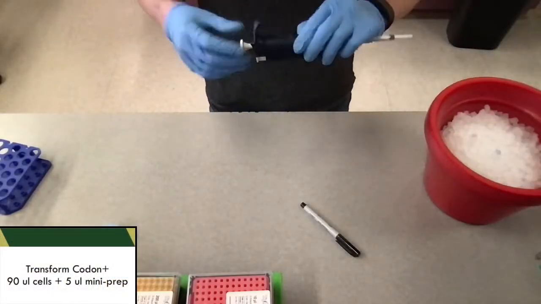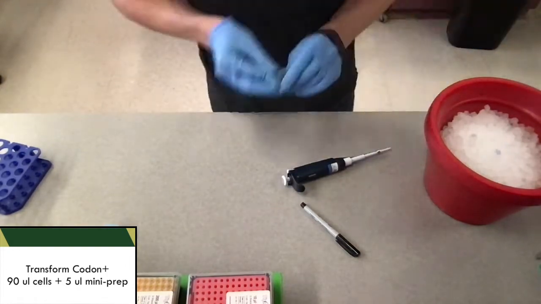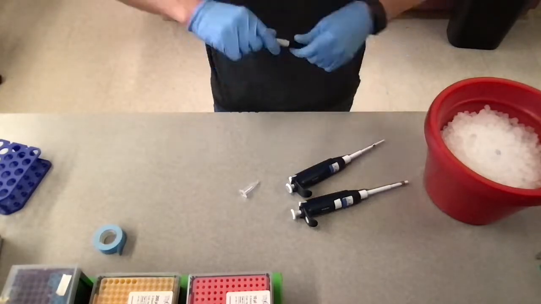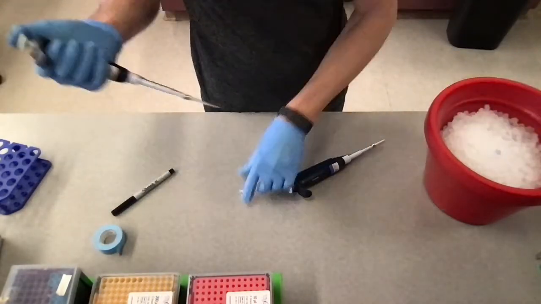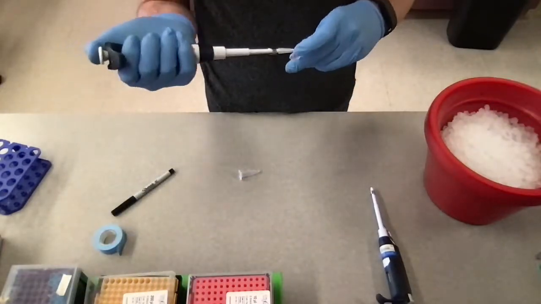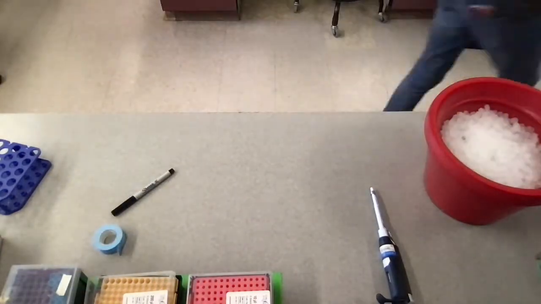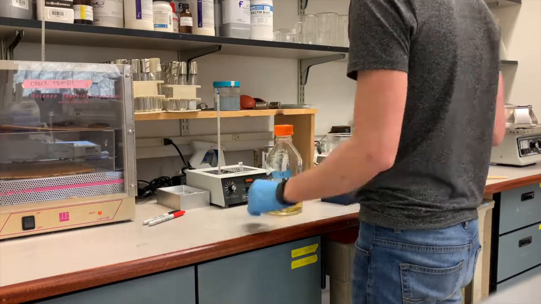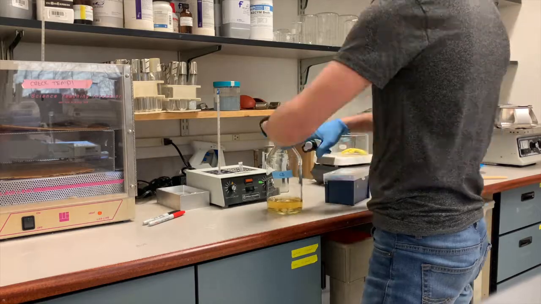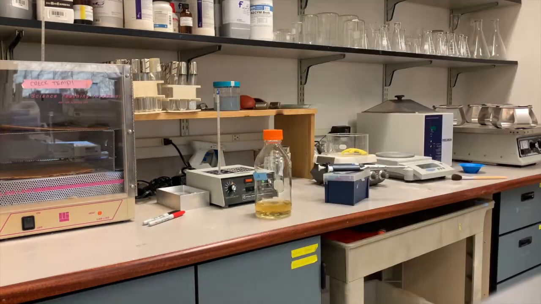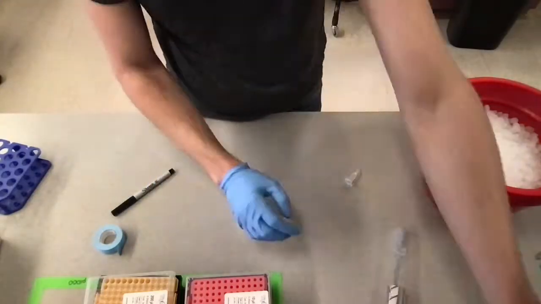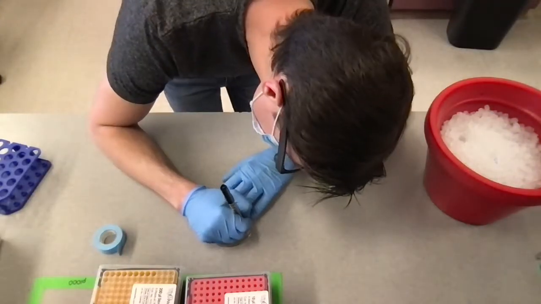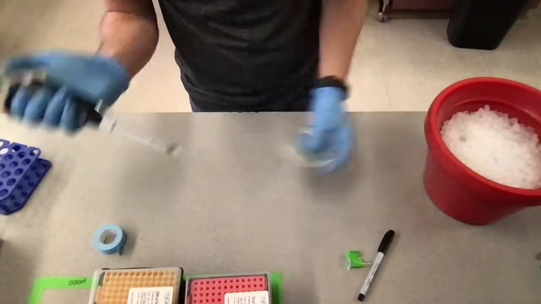So once we get the sequence back saying that the reaction worked, we're going to go ahead and transform those cells. So we can take BL21 or codon plus cells, which are used for expressing protein, and we're going to add about 5 microliters of the mini prep solution to 90 microliters of our codon plus cells, and then we're going to do the same transformation reaction that we did previously with the DH5 alpha cells. And then for this plate, we're going to make sure that we add chloramphenicol to the plate, because the codon plus cells have a chloramphenicol resistance to them.